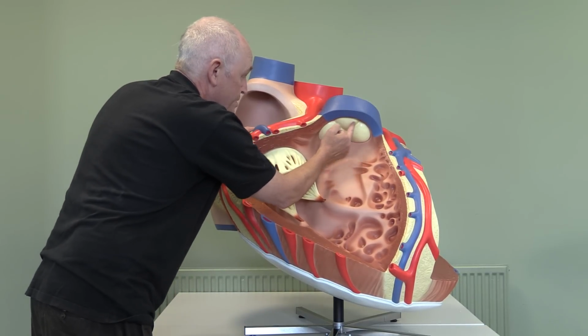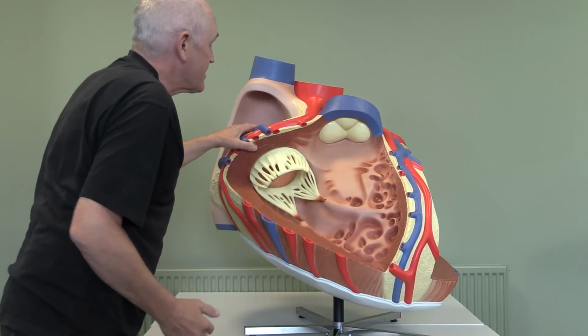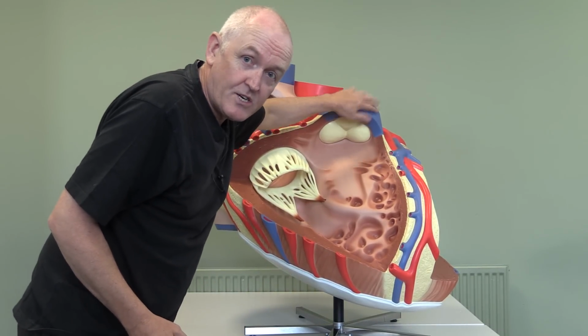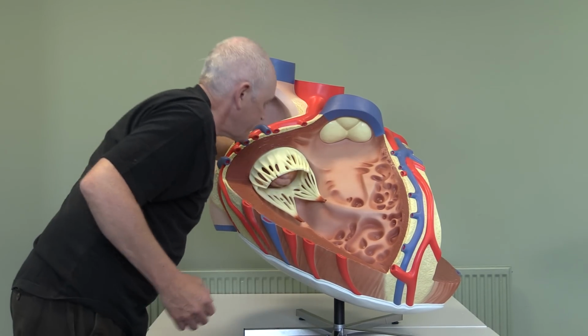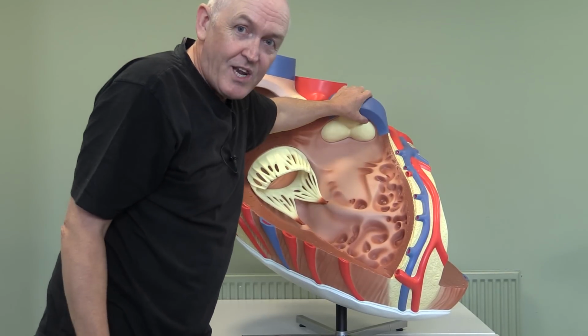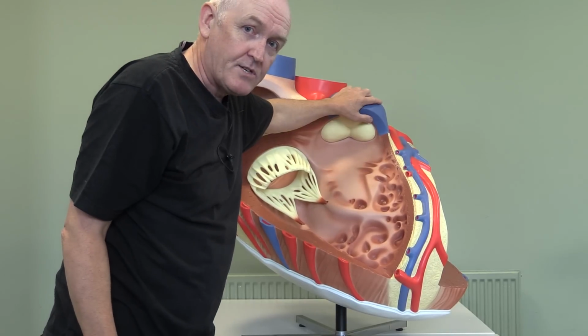It's also got 3 cusps. And because that vessel is leaving the heart, that's going to be an arterial vessel. And it's dark blue because it's carrying deoxygenated blood, which is returned from the body and gone through the right side of the heart. So that's taking blood to the lungs to be oxygenated. That is the pulmonary artery.